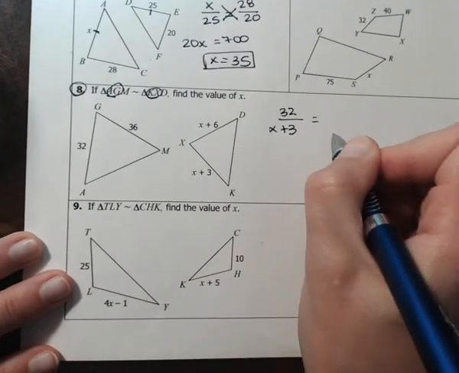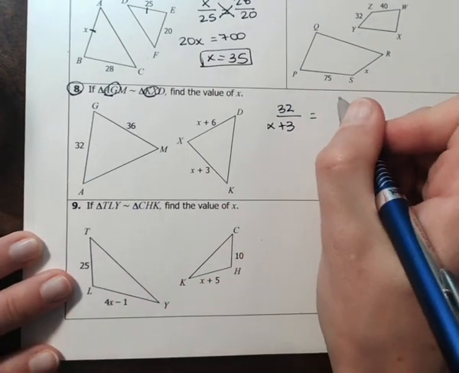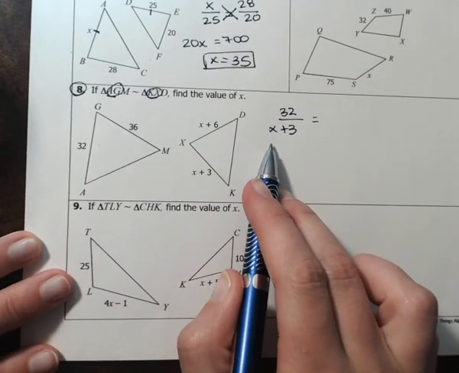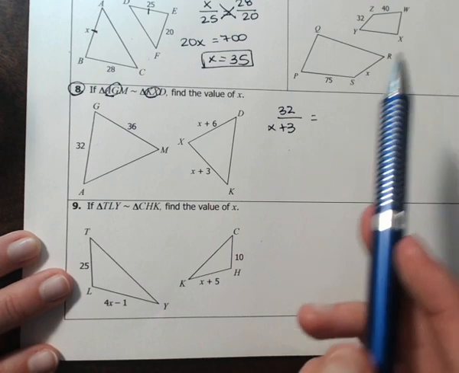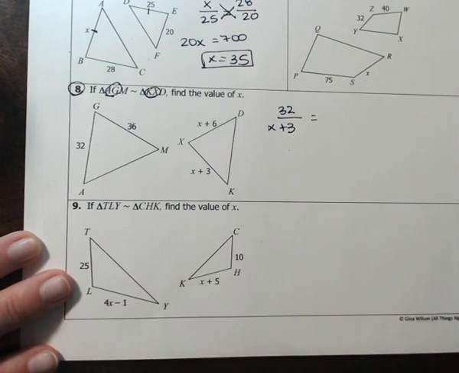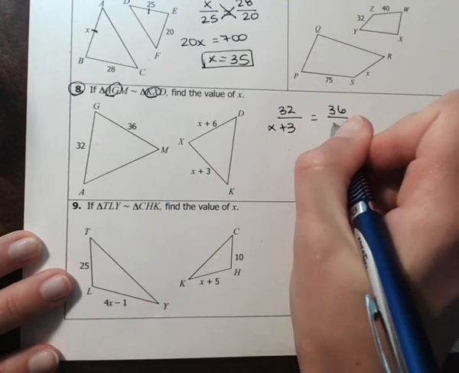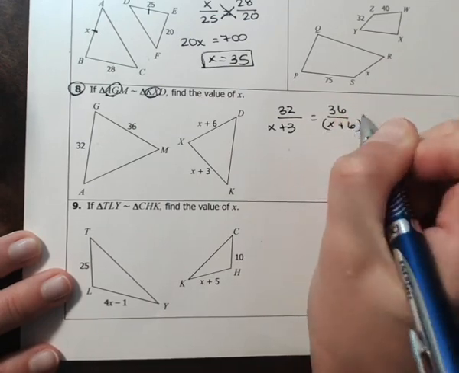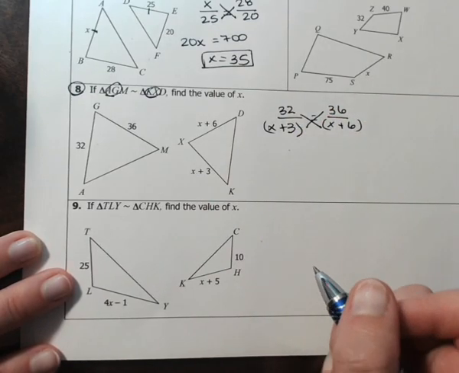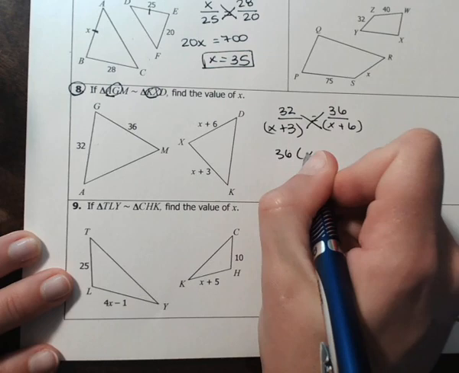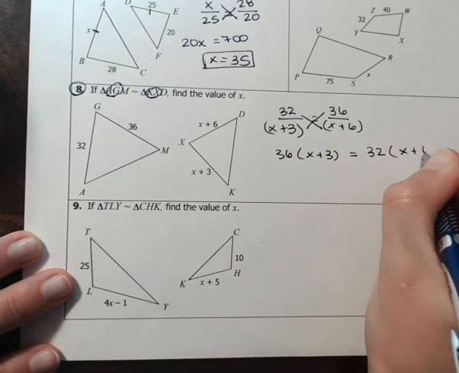And then when I set up my next fraction, I have to go back to whatever I put on top. So bigger triangle has to stay on top. You don't have to set it up that way. If you do bigger over smaller, it has to be equal to bigger over smaller. You could have started with smaller over bigger, just set it equal to smaller over bigger. Alright, I'm going to put these in parentheses so that when I cross multiply, I can set up an easy equation. So it's going to be 36 times x plus 3 equals 32 times x plus 6.